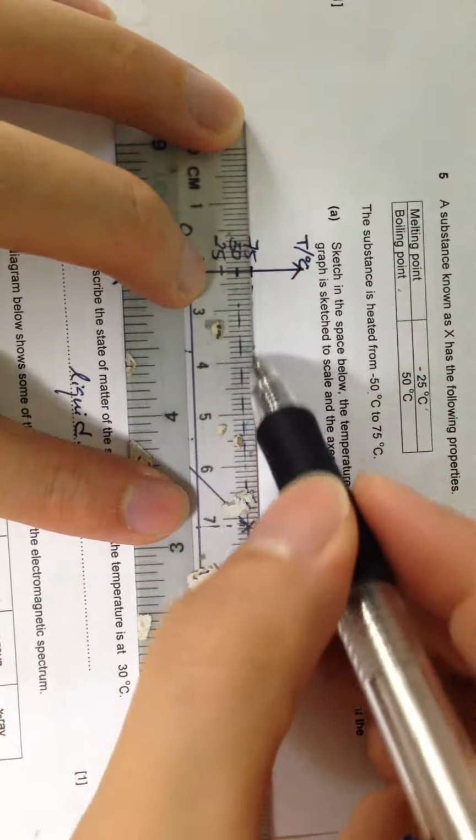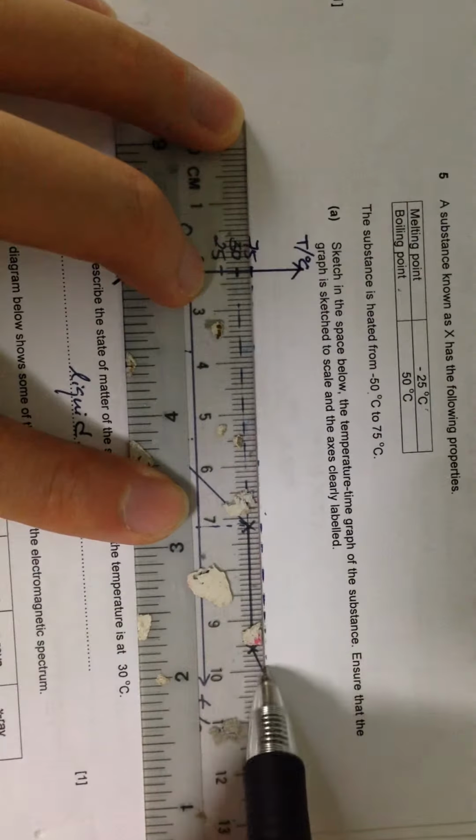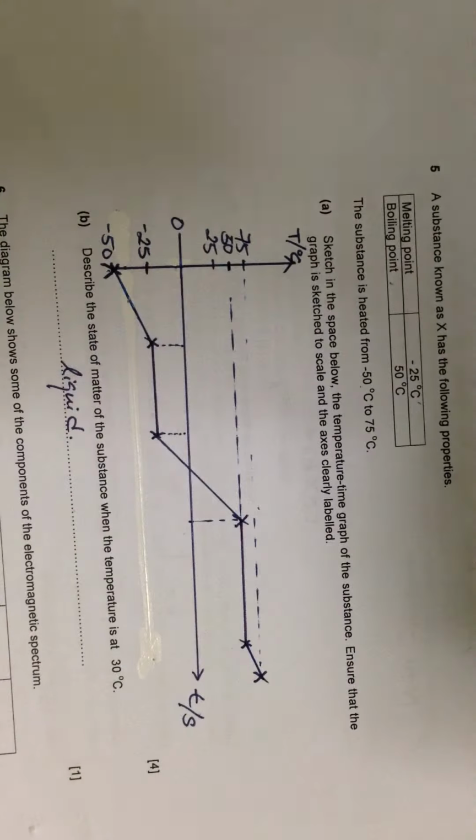As you can see, it is not that difficult to draw the heating curve. You just need to plot some points. You need to know that during melting it must be a flat line, during boiling it must be a flat line, and then after that you just join all the points together.